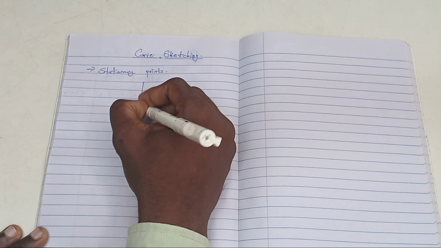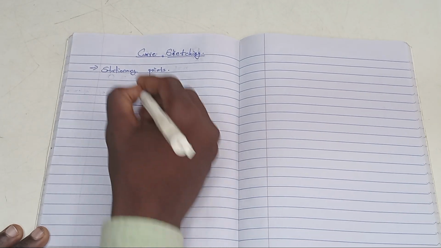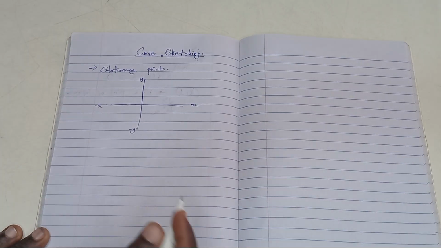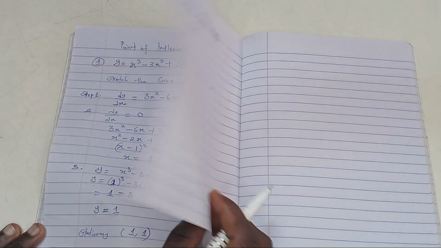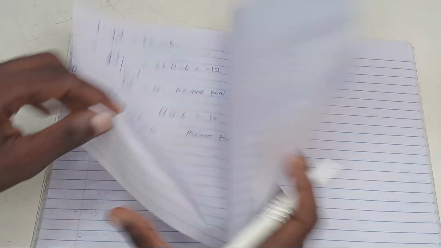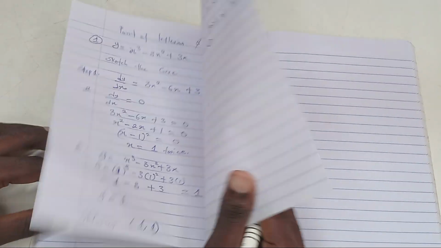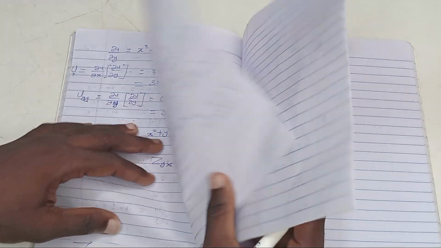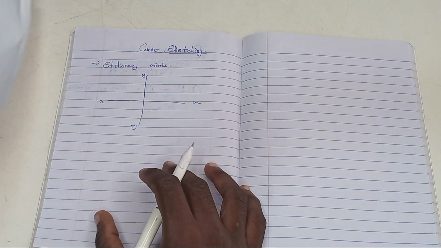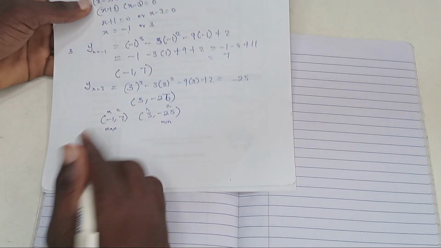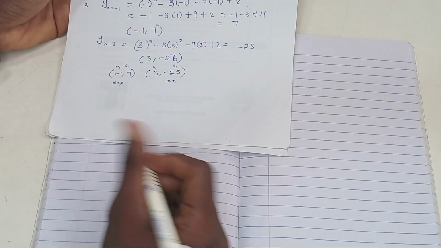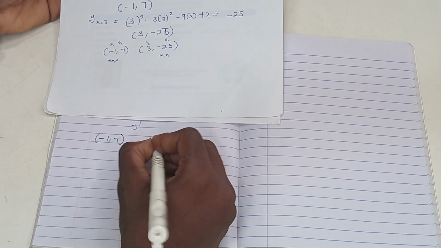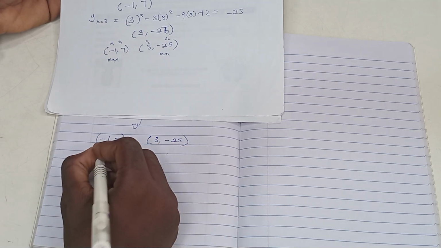Use a y axis and an x axis. If I'm giving, let's use the former question that we did on maximum and minimum. In this question, we got minus 1 and 7, right? Minus 1 and 7, and we got 3 and minus 25 as our maximum and minimum.